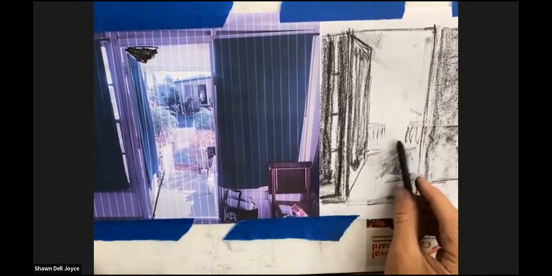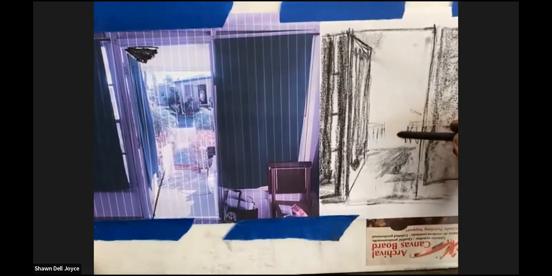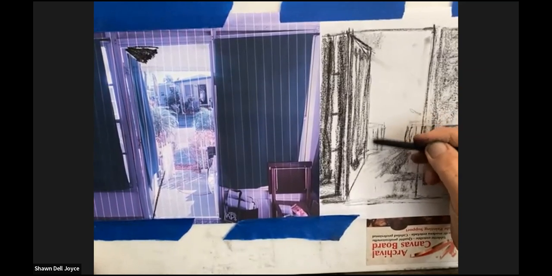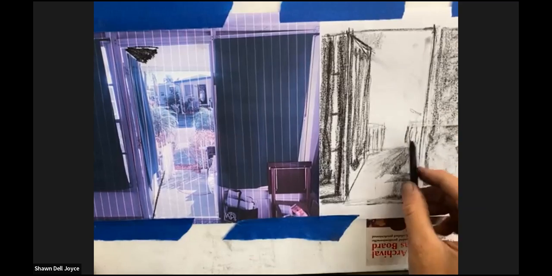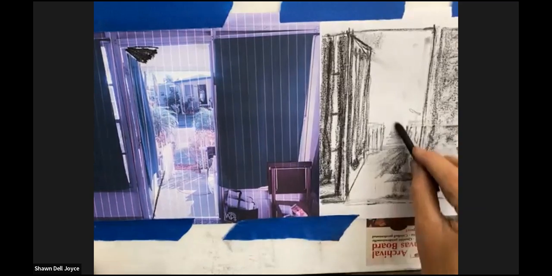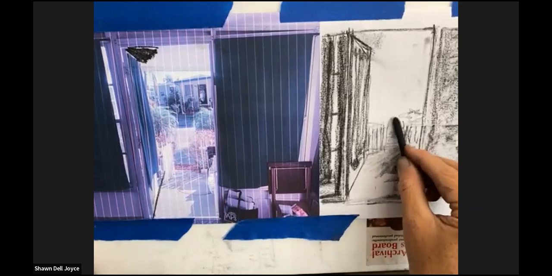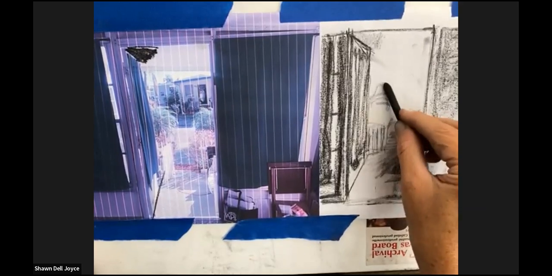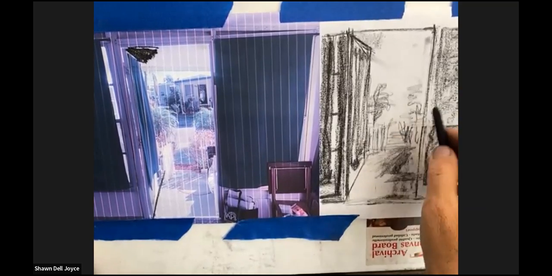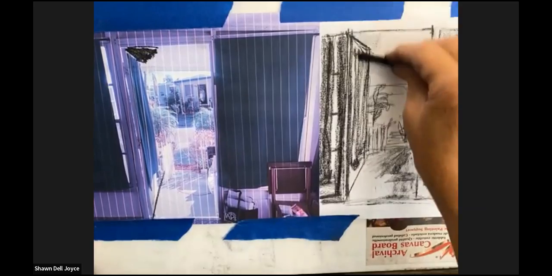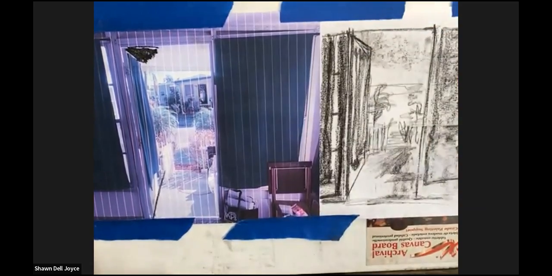So I'm just going through my values now. Some of the darker values are inside, the 4s are the outside right in front. 3s are on the pavement and the shrubs. Here's a little palm tree. And then this street, there's the roof. So these are 2s and 1s. So you get the illusion of perspective, and that's what we're going for.